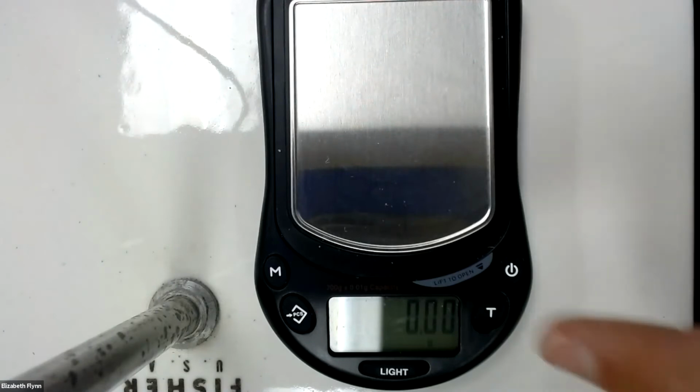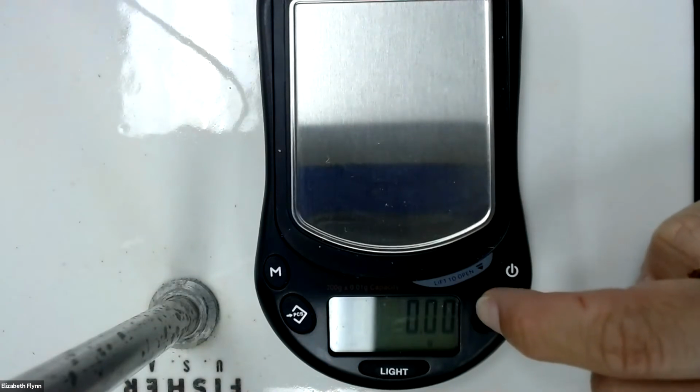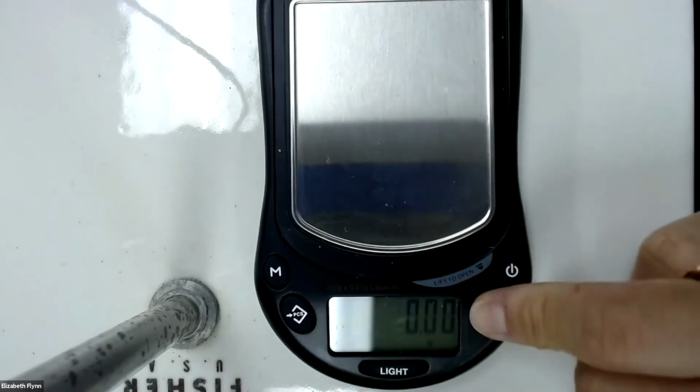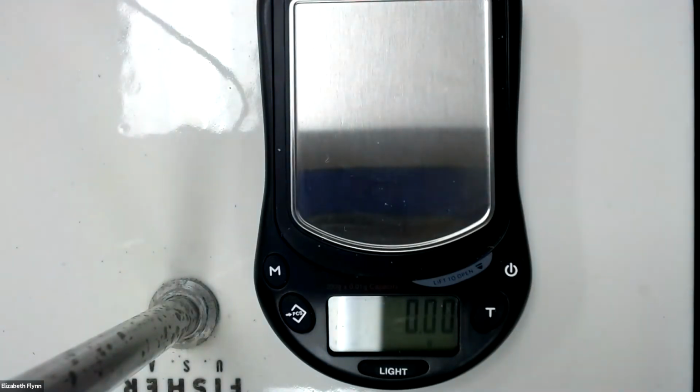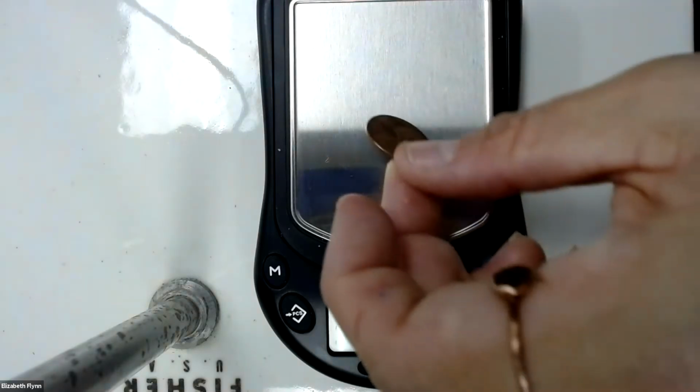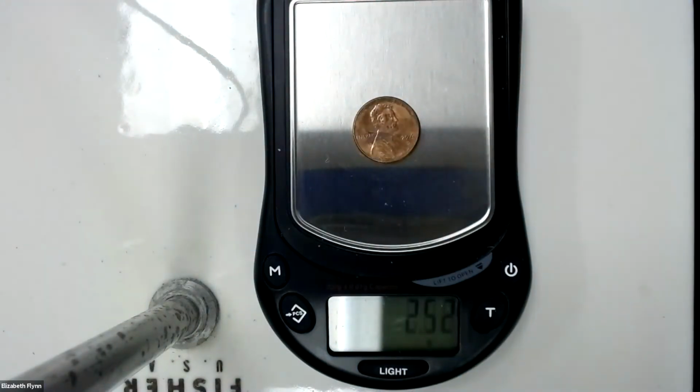So it's on 0. Make sure that you have a 0 mass on there. If it's not on 0, you would push tare. The T stands for tare, and that just zeros your balance. So let's get the mass of a penny. All right. And this tells me that 1 penny has a mass of 2.51 grams.